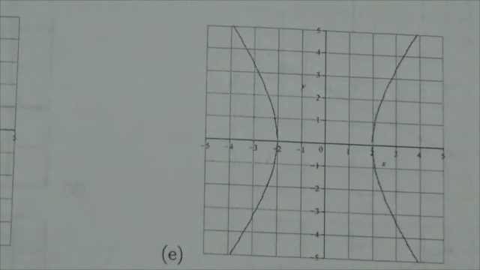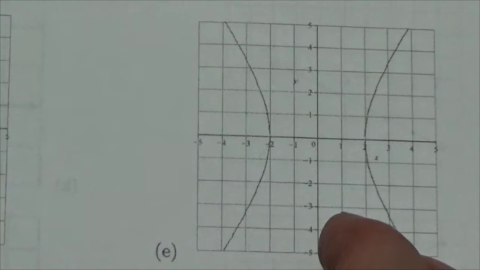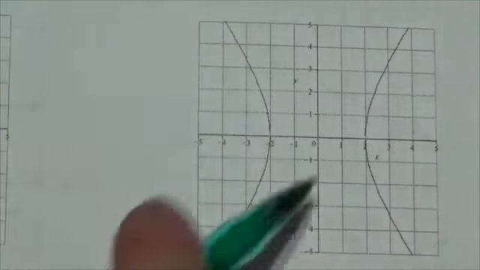Hi everyone. In this question we're supposed to determine the domain and range of the relation that we're seeing here in both set notation and interval notation. This shape right here is called a hyperbola. Okay, it's got two different branches to it.